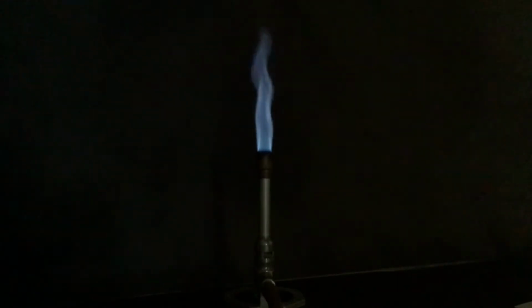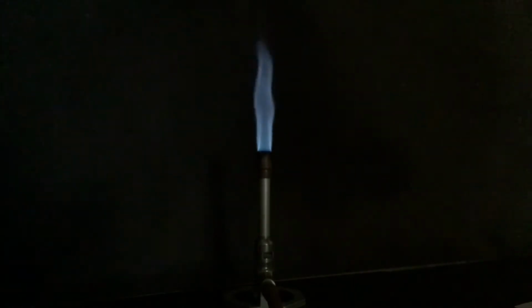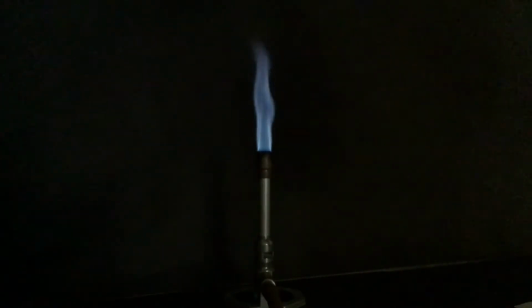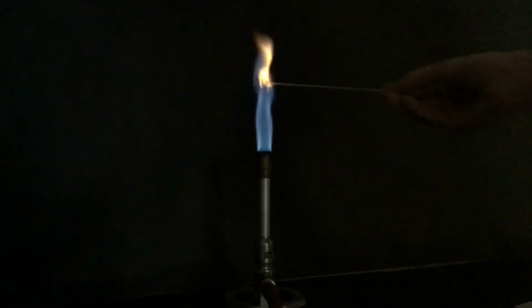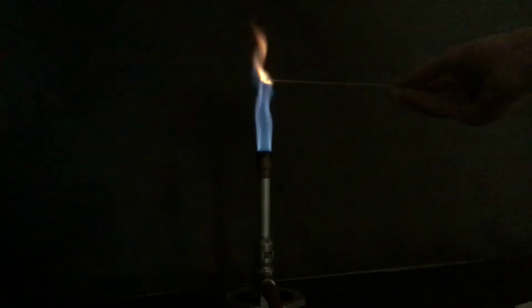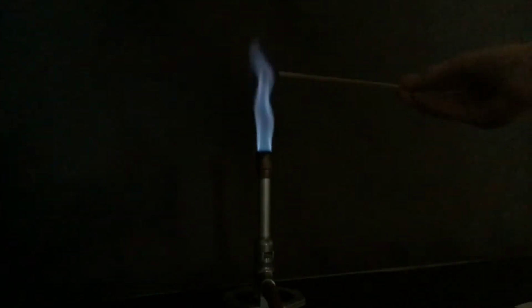So the first substance that we're going to be testing is barium. This is Ba with a +2 charge. I'm dipping the soaked splint into some of the barium, and I'm going to go ahead and hold it in the flame here for you to see the color of that.